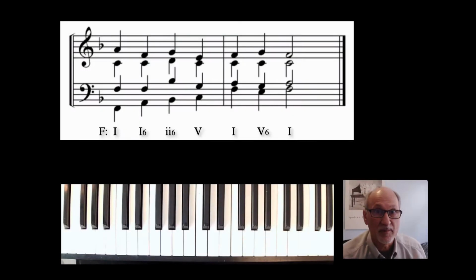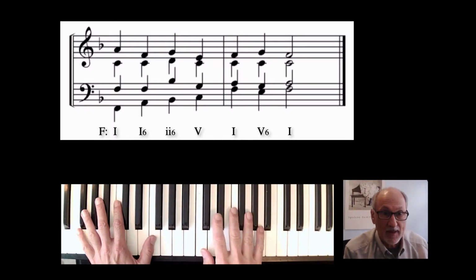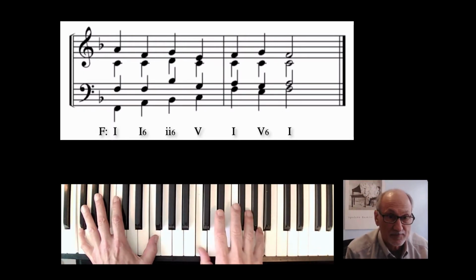All right, let's talk about some examples of doubling in first inversion major and minor chords in a real example. Here's a short excerpt that uses a nice variety of first inversion triads. So what you should do is analyze the doubling for each one. We're in the key of F, and it starts with a 1 chord.